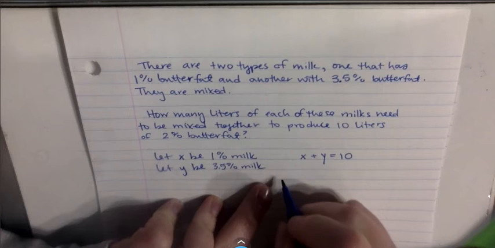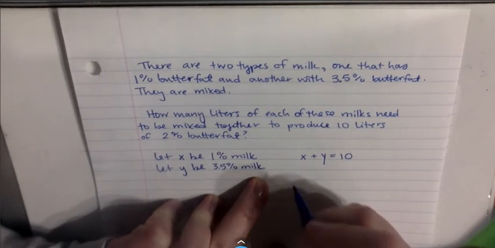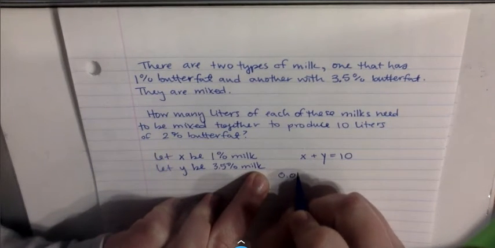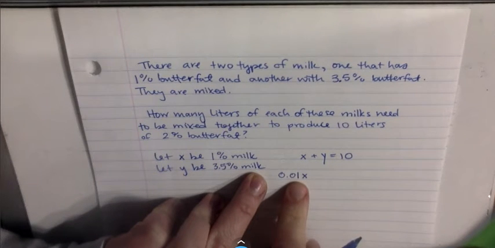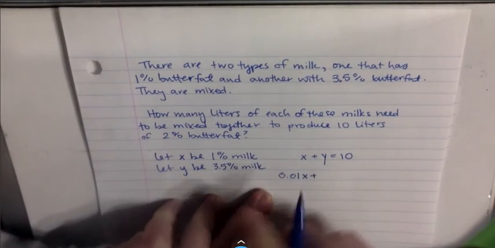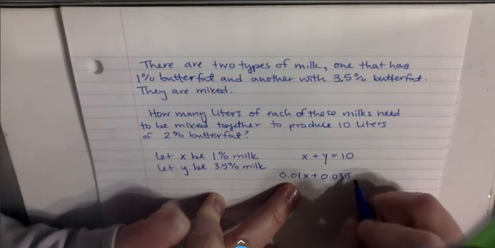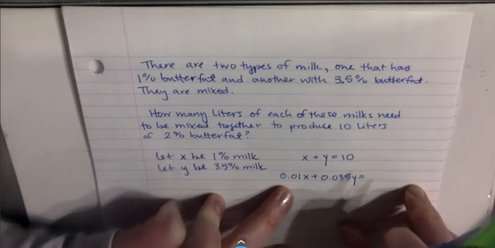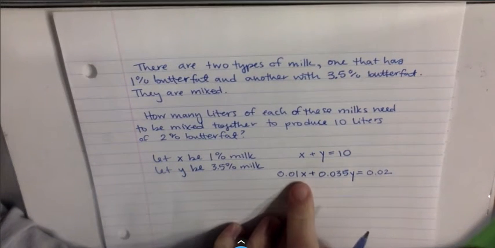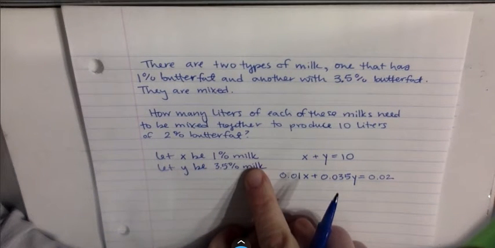Now we can look at the percentages of butterfat and we can try to figure out how to make just 2% butterfat milk. So if we look at that, we're looking at 0.01x, so 1% is 0.01, written out as a decimal. 3.5% is 0.035y, and that is going to equal not just 0.02, but if we notice here, we have the x and the y, which mean the liters of milk for each of these.